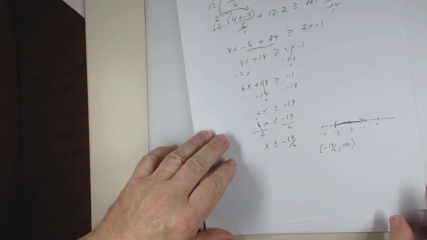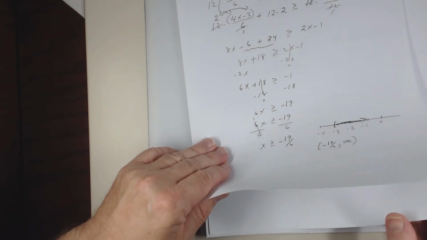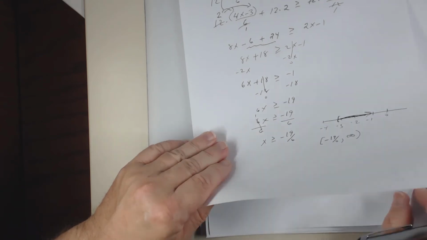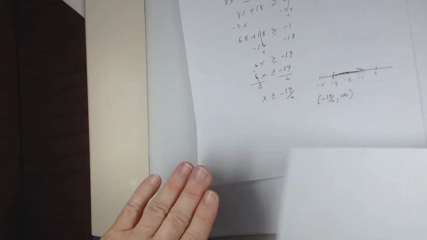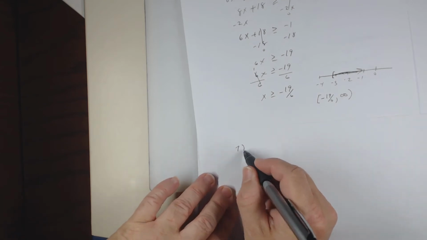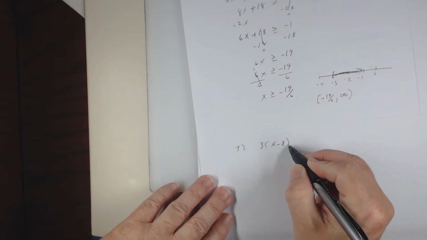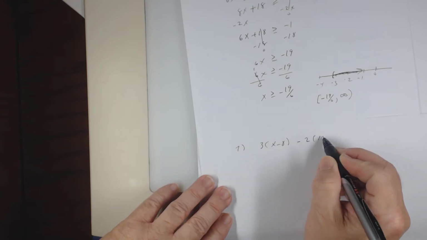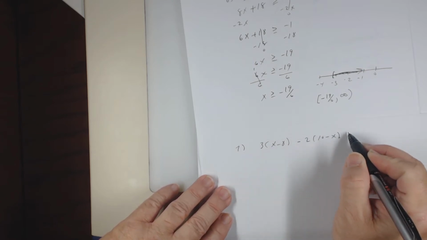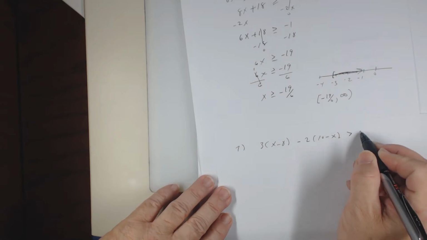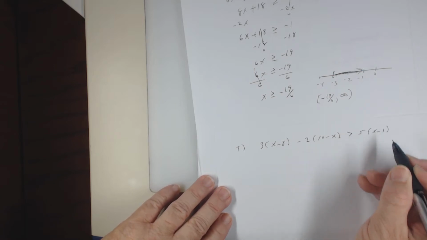All right. Let's look at this one, number 7. You have 3 times x minus 8 minus 2 times 10 minus x is greater than 5 times x minus 1.